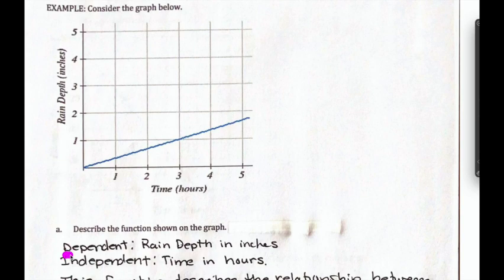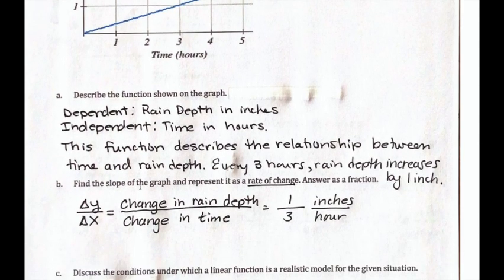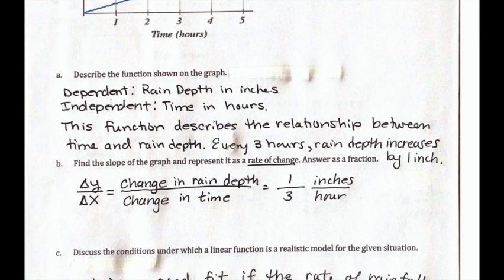That's our output, so that's dependent. So it says, describe the function shown on the graph. We already noticed what the dependent and the independent variables are. And if we look at it, this function describes the relationship between the time and the rain depth.